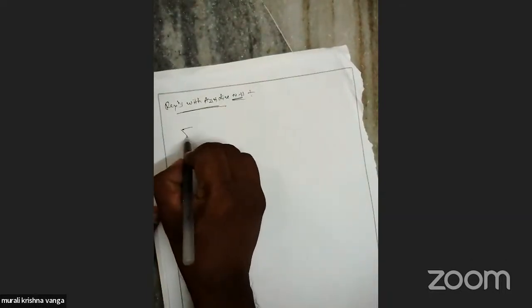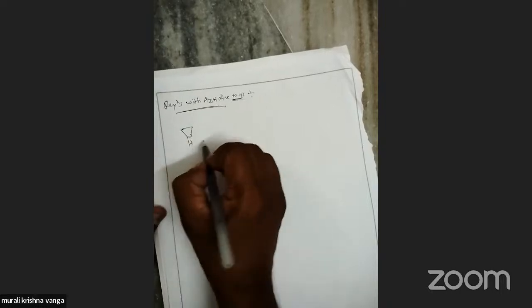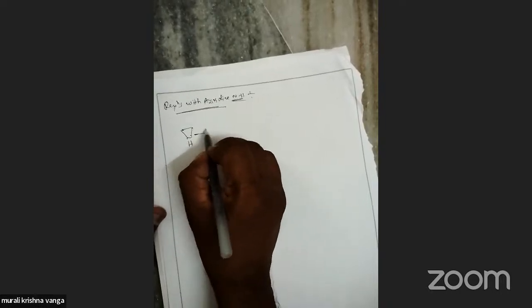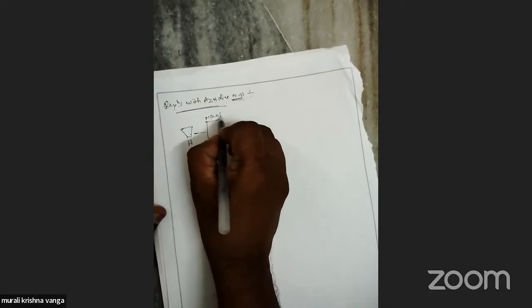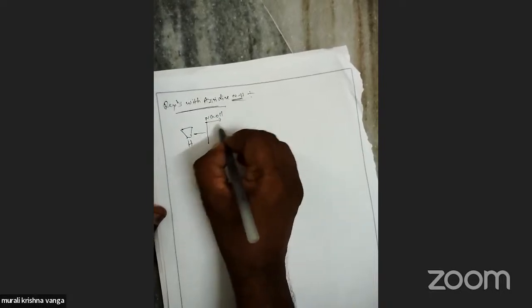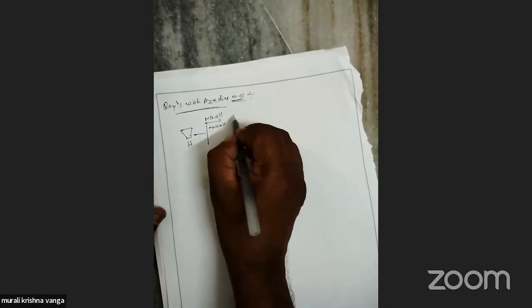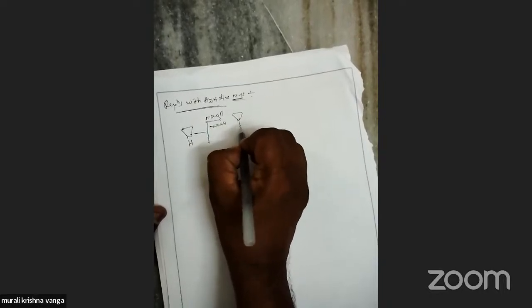When aziridine NH reacts with NaOCl, by loss of a proton here, NaOH is eliminated and chlorination takes place on nitrogen.